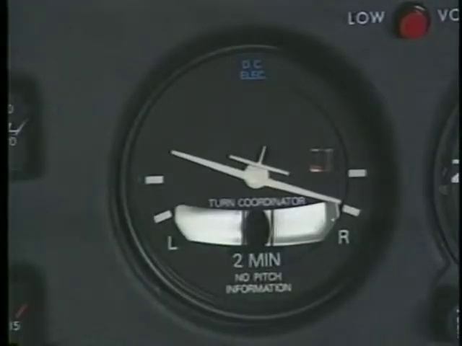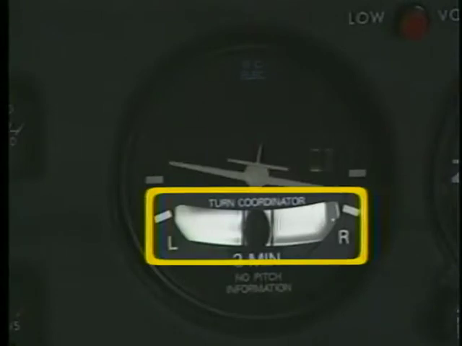The second part of the turn coordinator is the inclinometer. Just as in VFR flight, the ball helps you maintain coordinated flight.